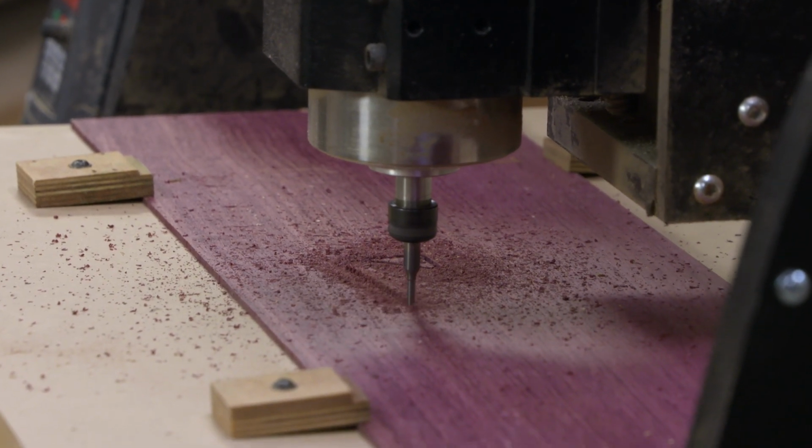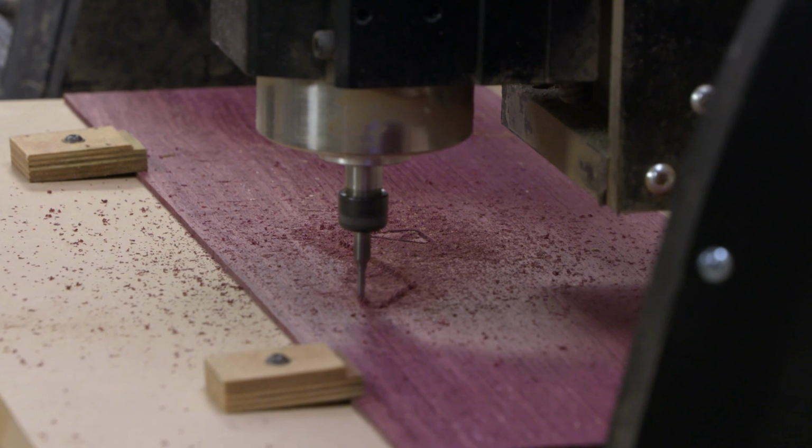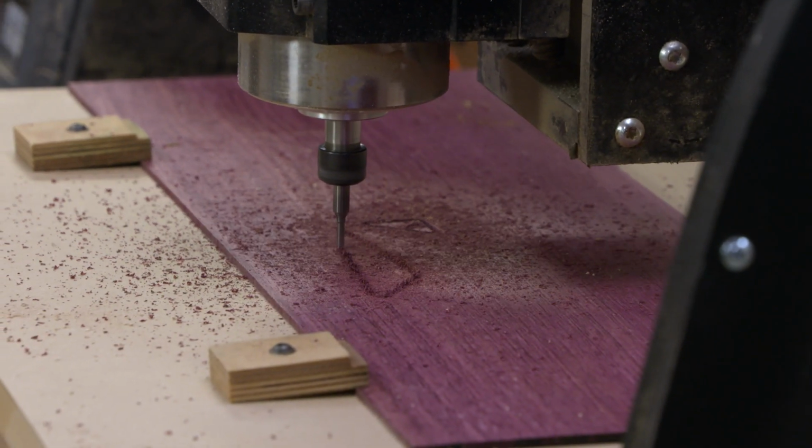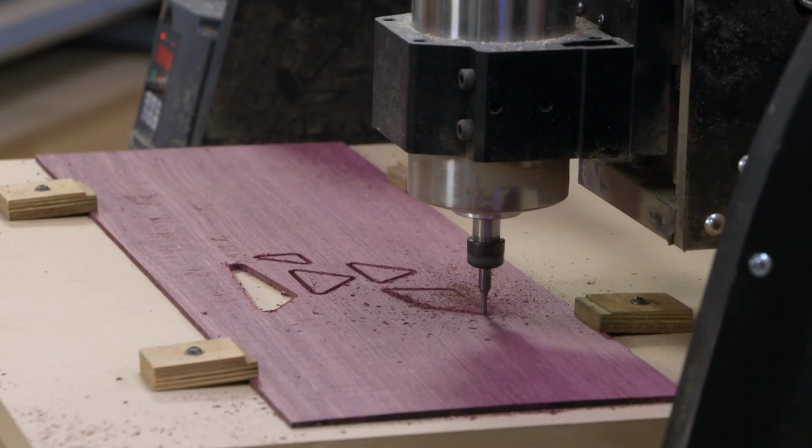I have tabs as part of the layout here to keep things interconnected. You might want to use some double-sided tape. I think the tabs are probably going to be okay.